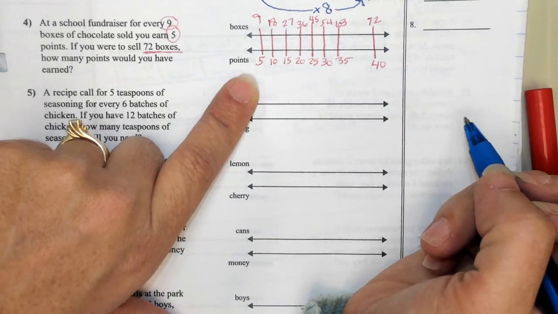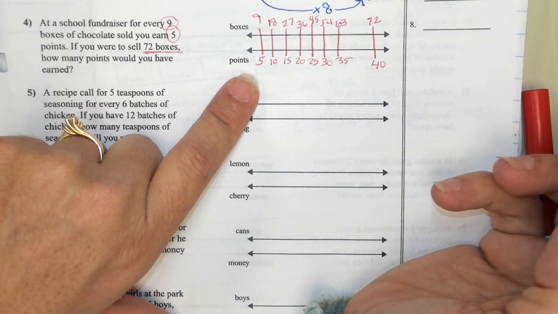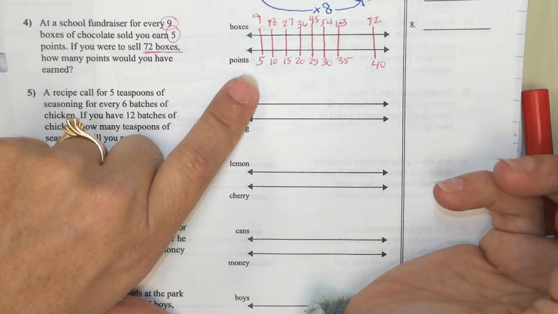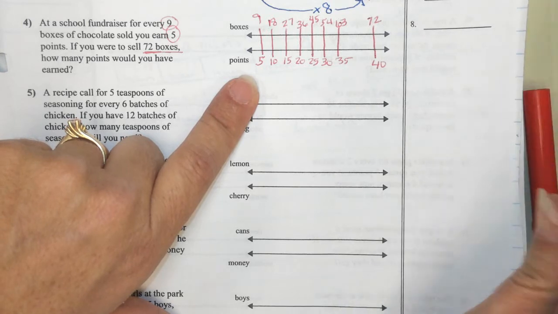Please finish the front and the back for homework, but you have it in your hand. Thank you.